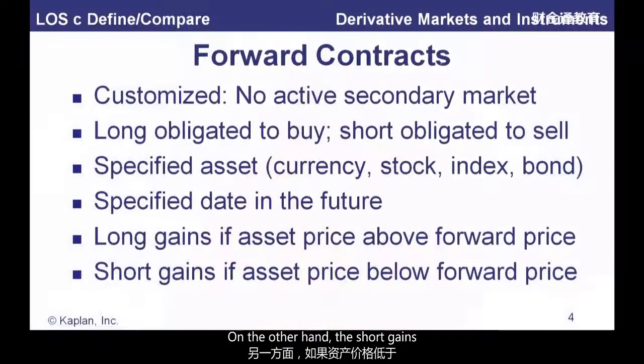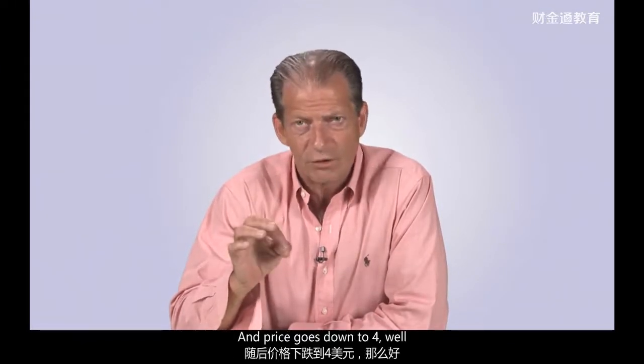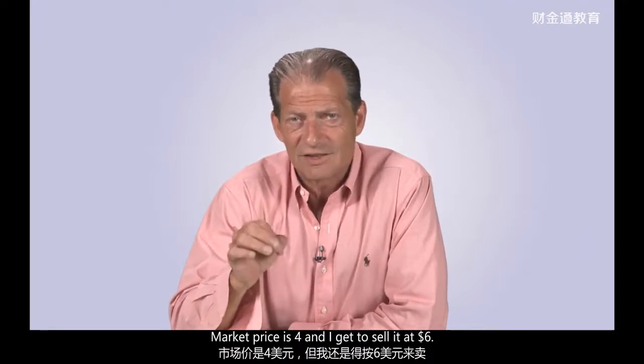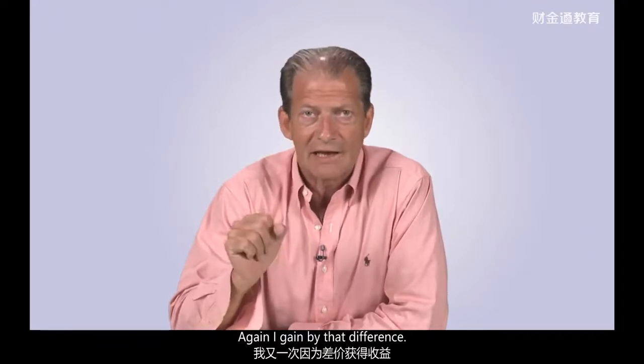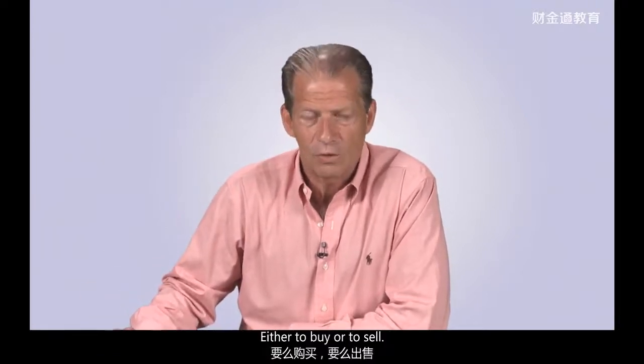On the other hand, the short gains if the asset price is below the forward price. So if I promise to sell wheat in December at 6 and the price goes down to 4, well, the market price for wheat is 4, and I get to sell it at 6. So again, I gain by that difference. So we've locked in a forward price either to buy or to sell.